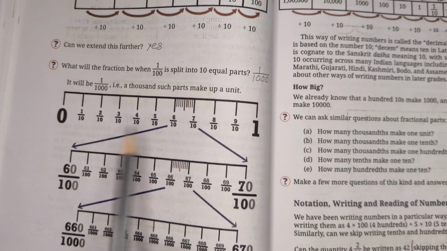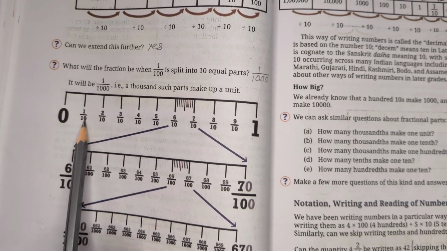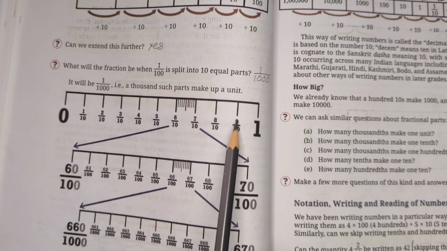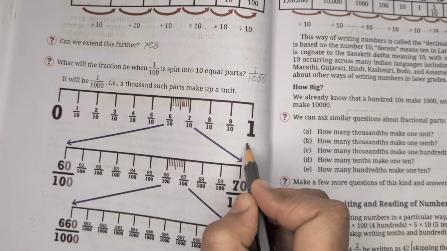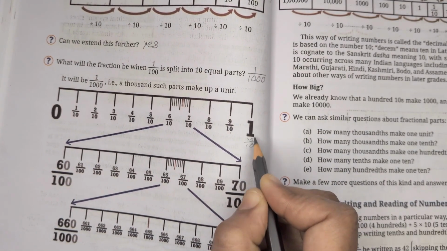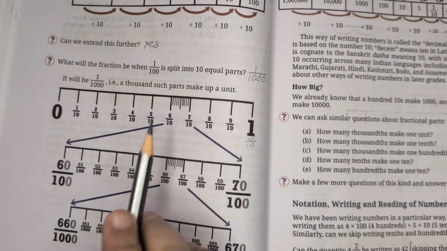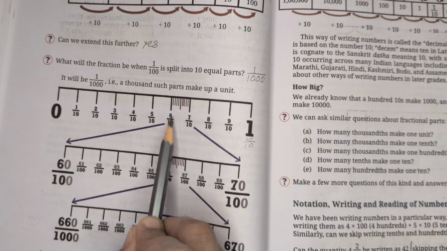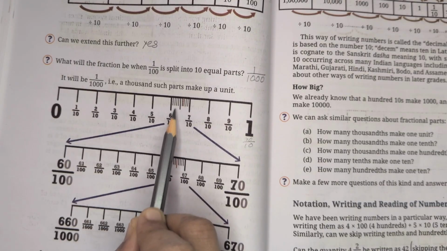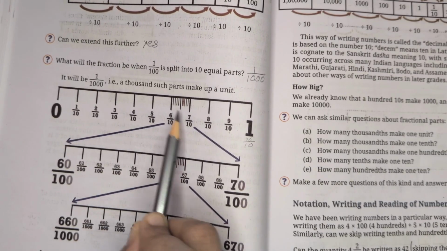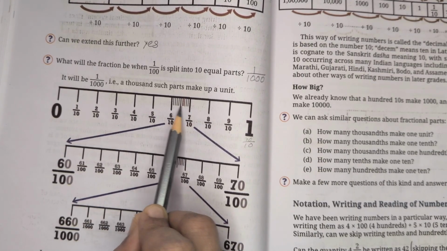Between 0 and 1, 10 equal portions. Each one is 1/10, 2/10, 3/10, etc., 9/10. And this portion will come as 10/10. 10/10 is the same as 1. Now again, in between each portion, for example 6/10 and 7/10, this portion is again divided into 10 equal parts.